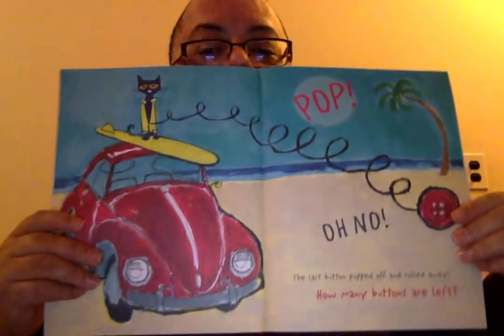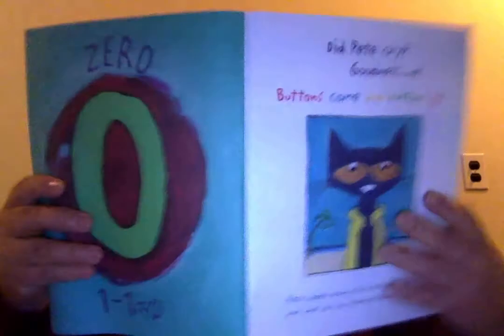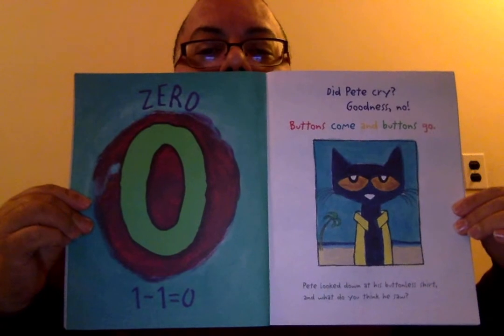Pop. Oh no! The last button popped off and rolled away. How many buttons are left? Exactly, 0. Because 1 minus 1 equals 0. Did Pete cry? Goodness, no. Buttons come and buttons go. Pete looked down at his buttonless shirt, and what do you think he saw?